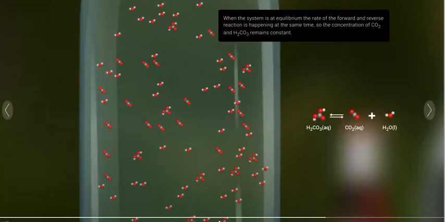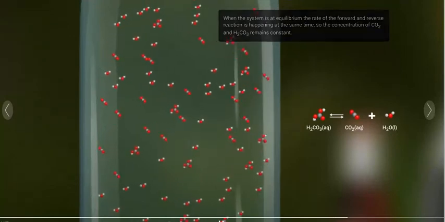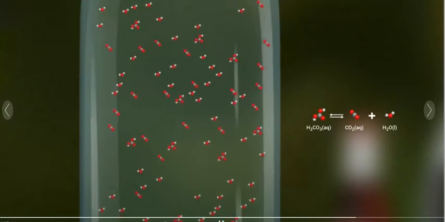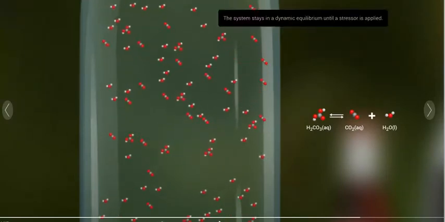When the system is at equilibrium, the forward and the reverse reactions are happening at the same rate. So the concentration of CO2 and H2CO3 remains constant, not equal, but constant. The system stays in a dynamic equilibrium until a stressor is applied.